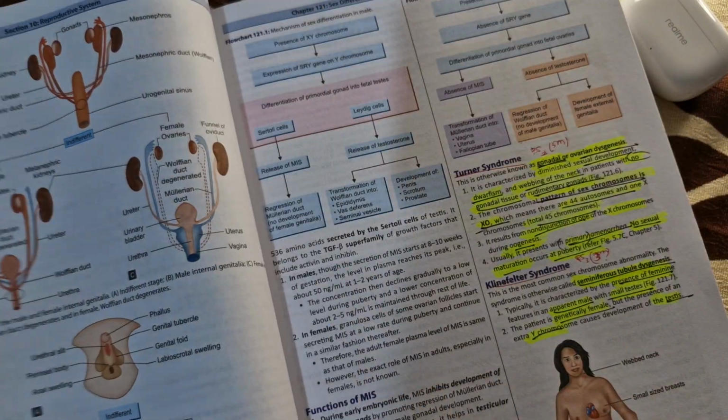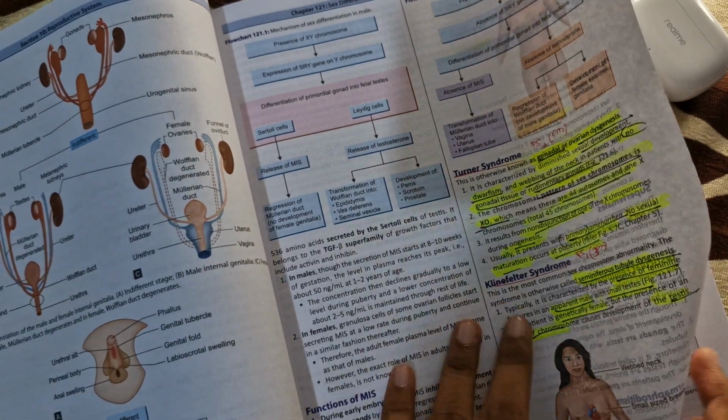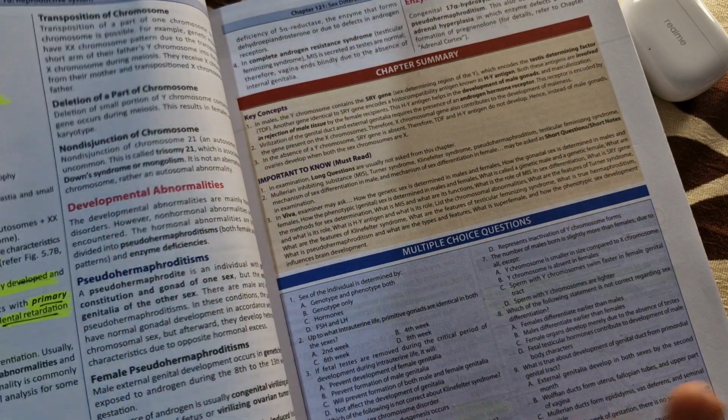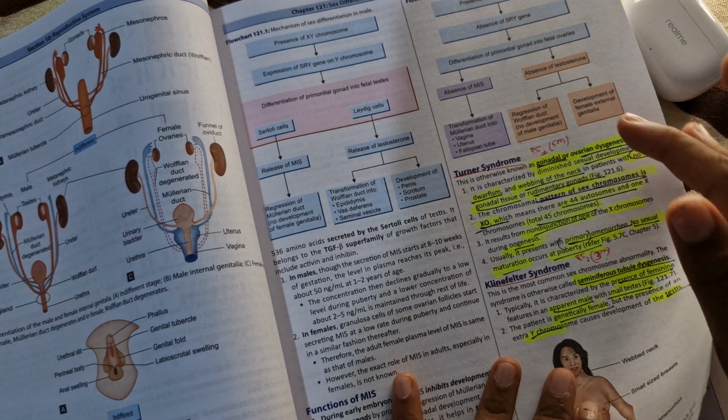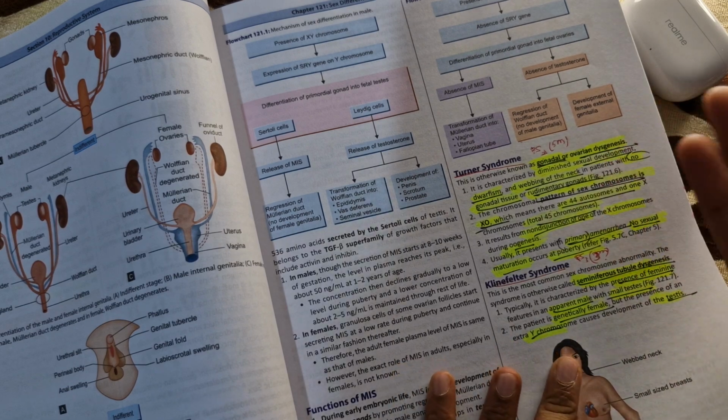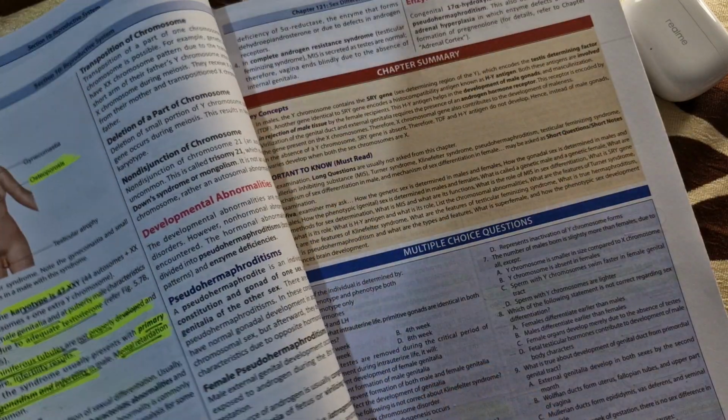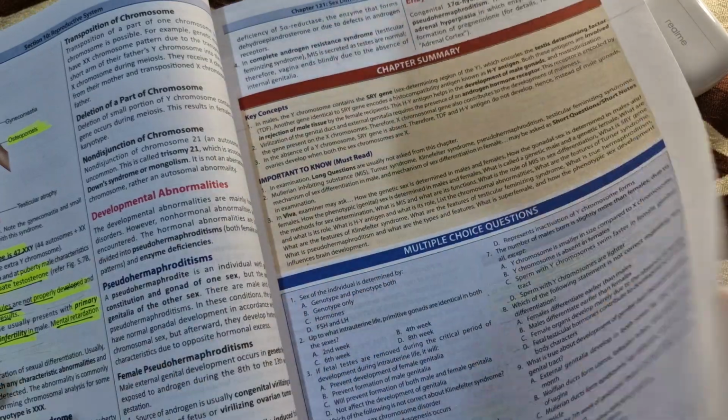The important questions are Turner syndrome and Klinefelter syndrome. Only these two questions are important. The clinical features you need to know. These two questions are important for 5. Either they may ask for 5 mark or 3 mark. You may even draw the diagram too.